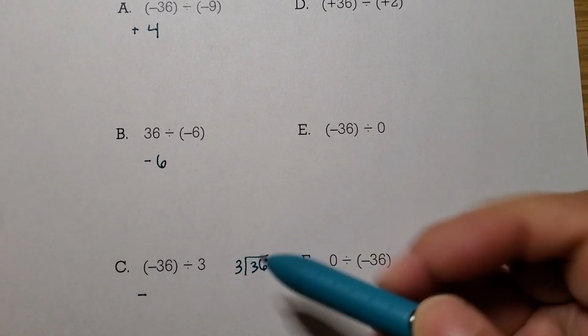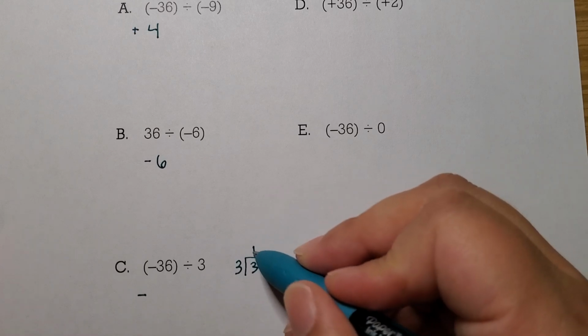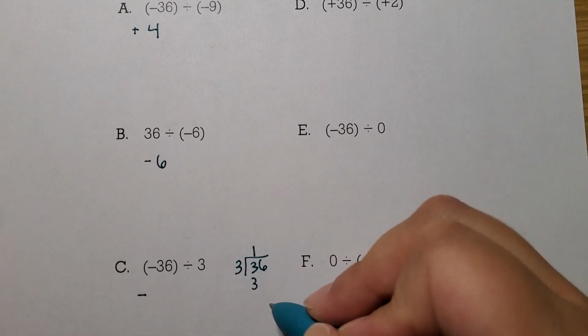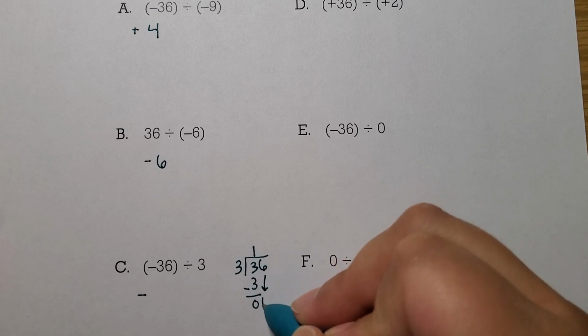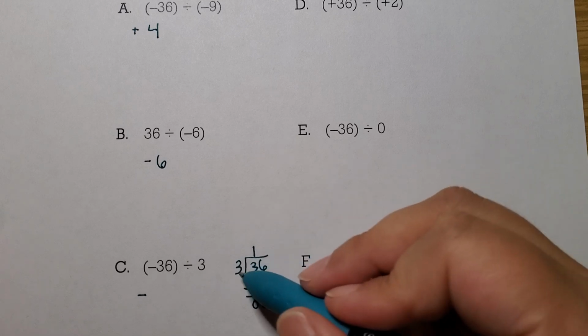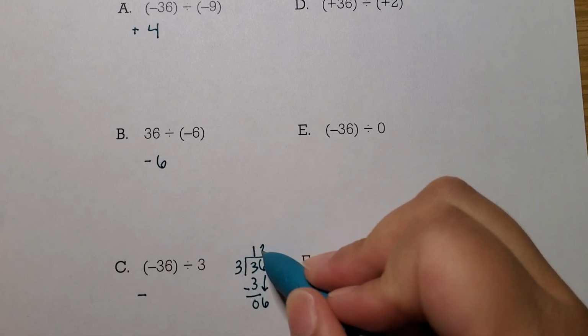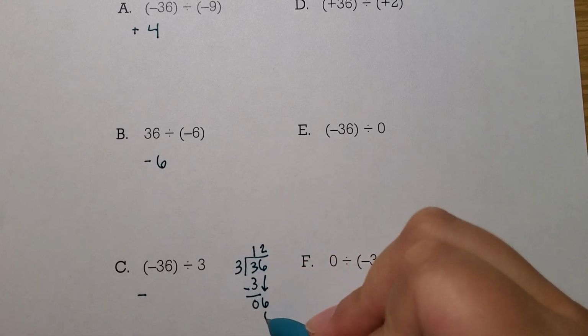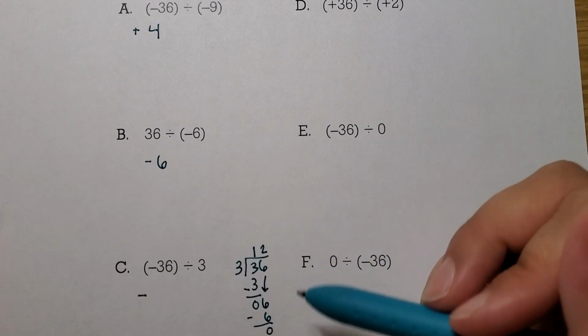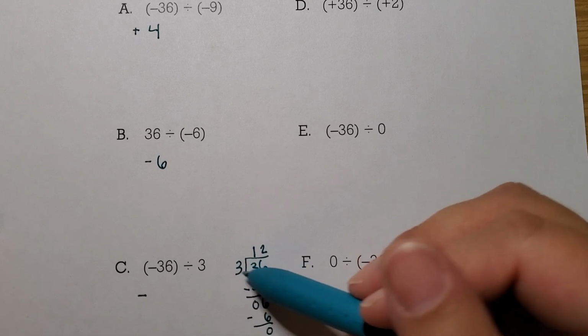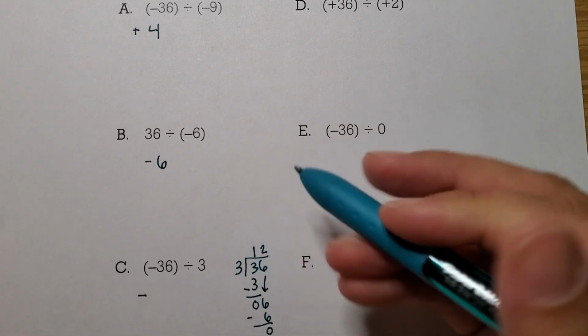Okay, 3 goes into 3 one time. 1 times 3 is 3, and we subtract, get nothing. Bring down the 6. 3 goes into 6 twice. 2 times 3 is 6, with no remainder. So that means 3 goes into 36 12 times.